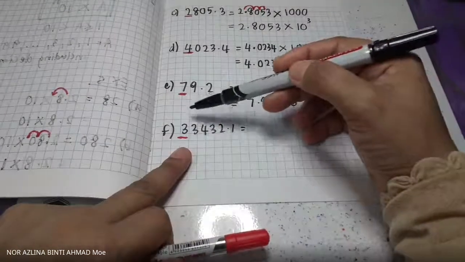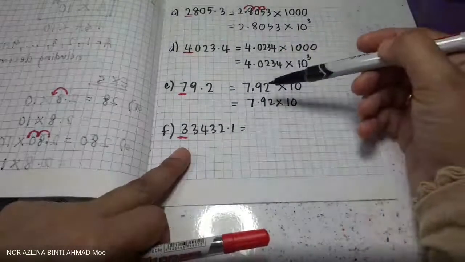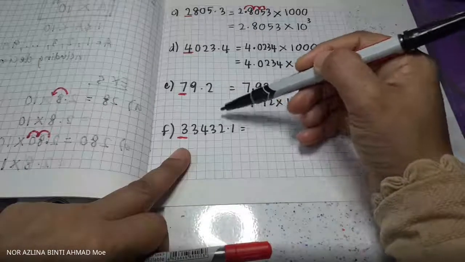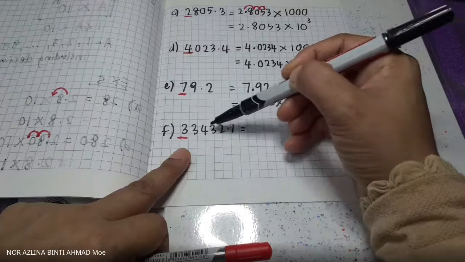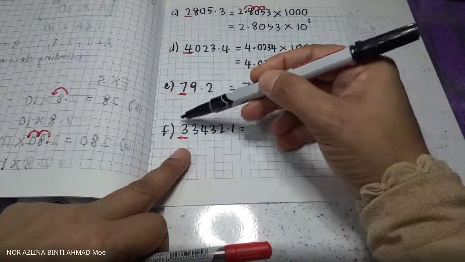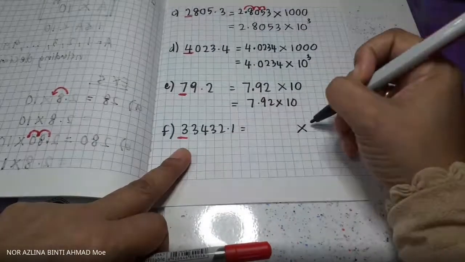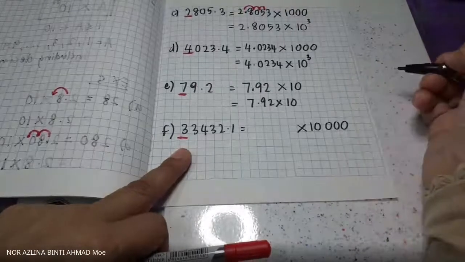Apa nilai tempat untuk 3 yang pertama tu? Mesti tengok first number. So 1, 10, puluh, ratus, ribu. Ini adalah 10,000. So we multiply 10,000.